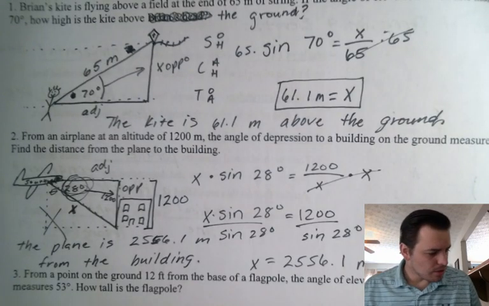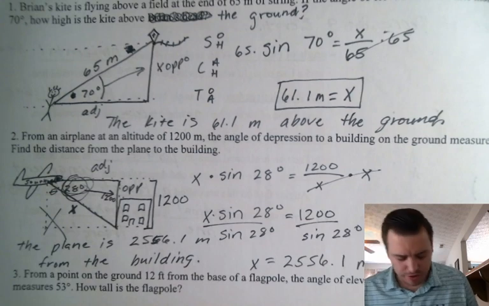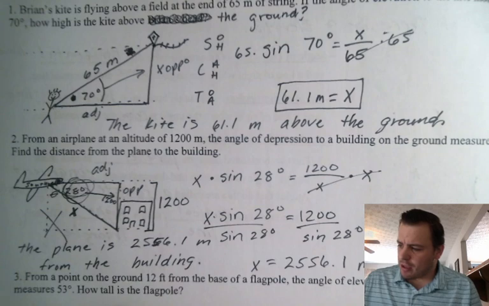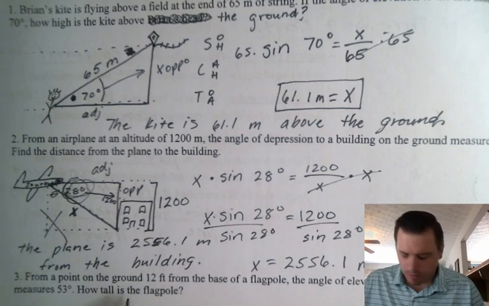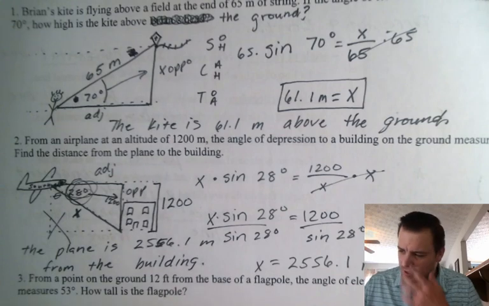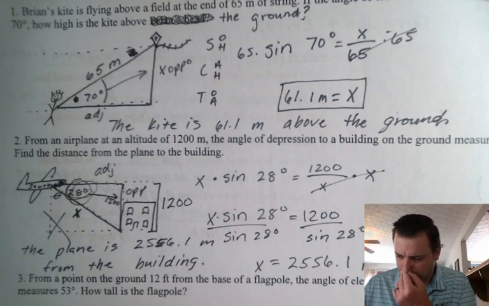Okay, so hope you're good there. Looking back at the flagpole question, from a point on the ground 12 feet from the base of the flagpole, the angle of elevation to the top of the pole measures 53 degrees. How tall is the flagpole?